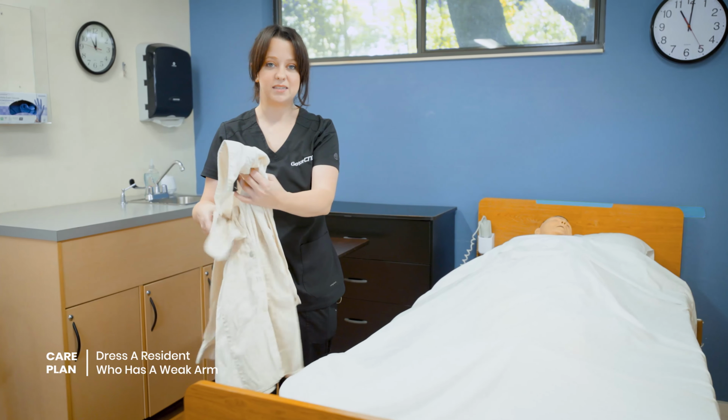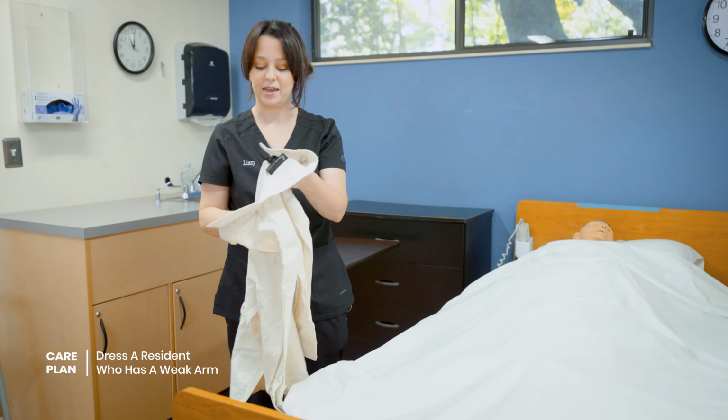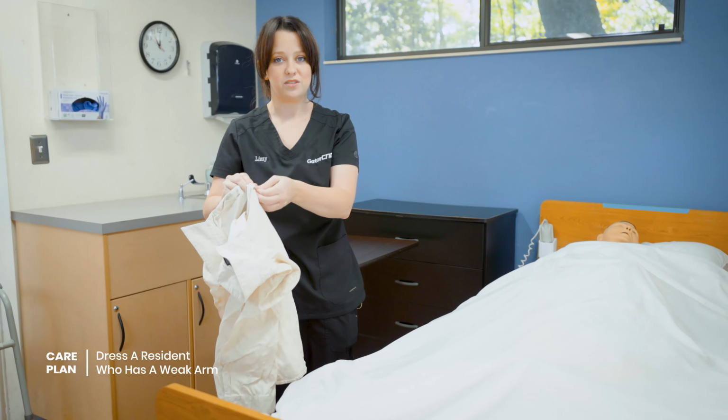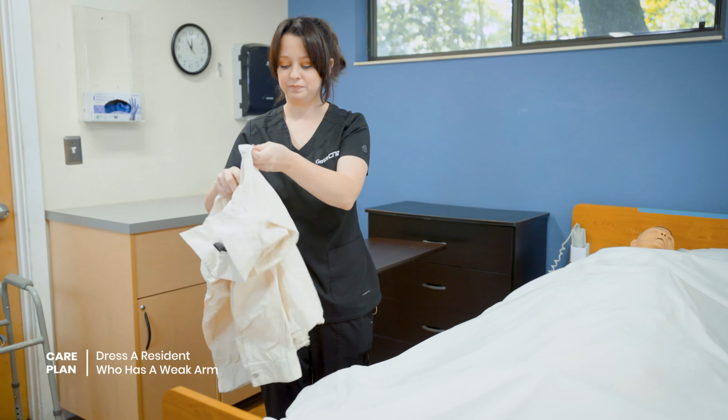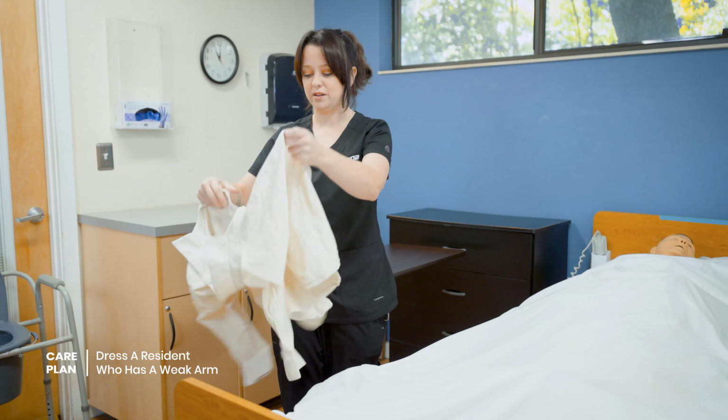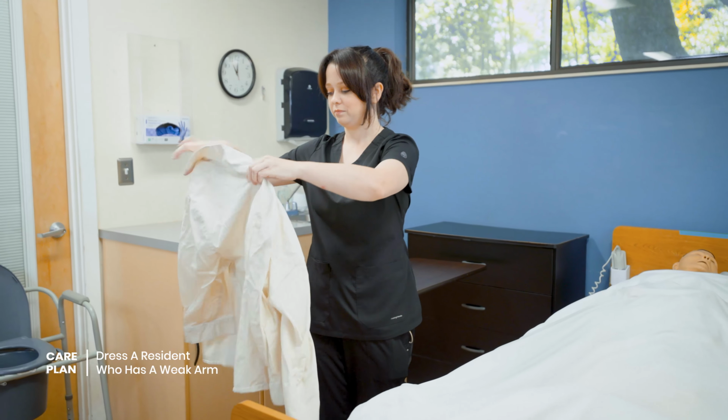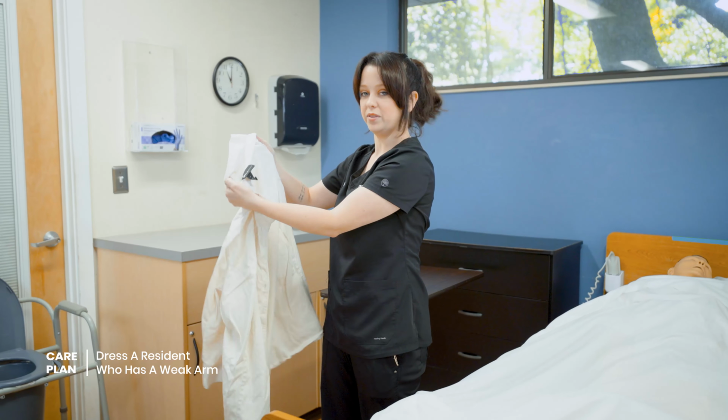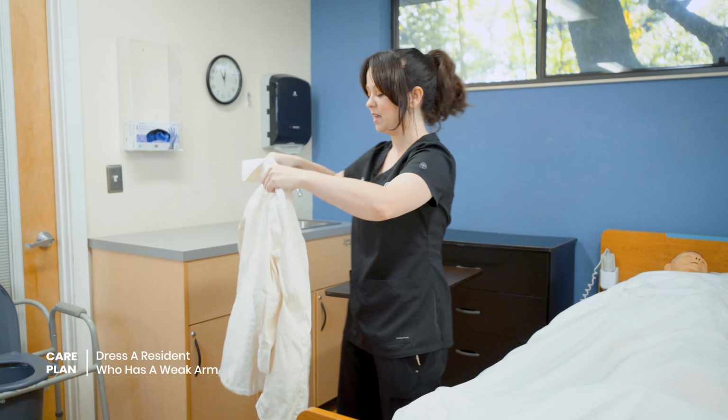Now your resident does have a weak side and they'll be indicated on the care plan on test day, so make sure that you read your care plan carefully. Unbutton the shirt if it's buttoned when you pull it out. And make sure you know where the tag is. Set this on the table for now.